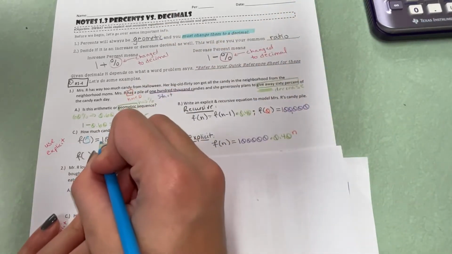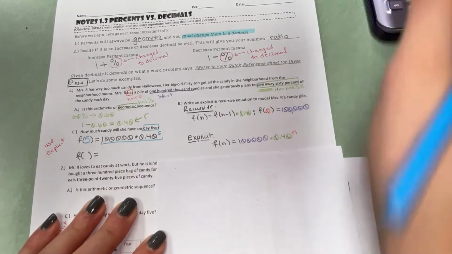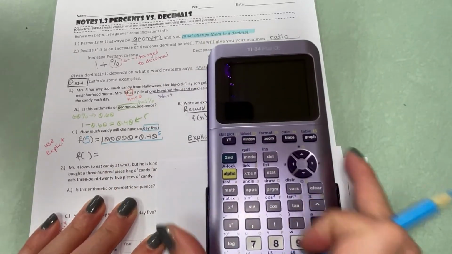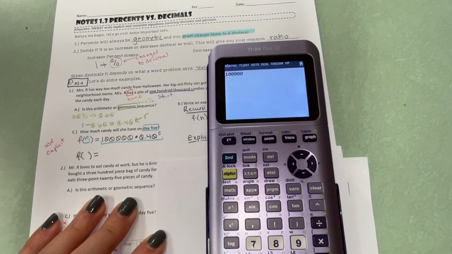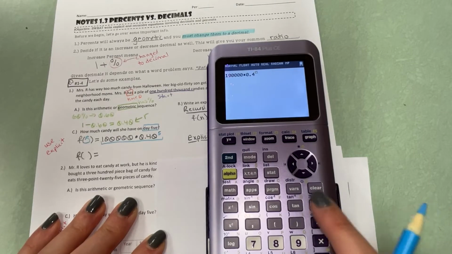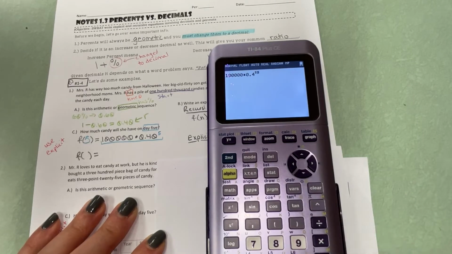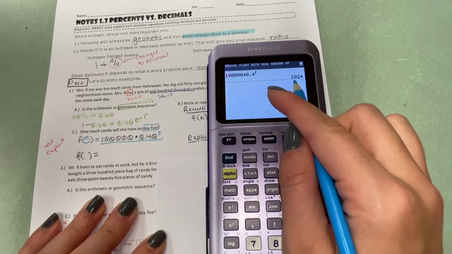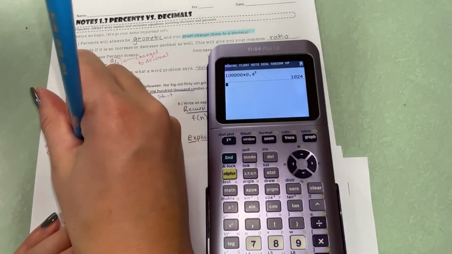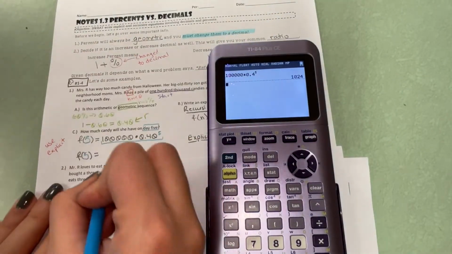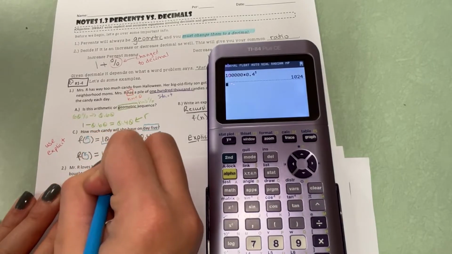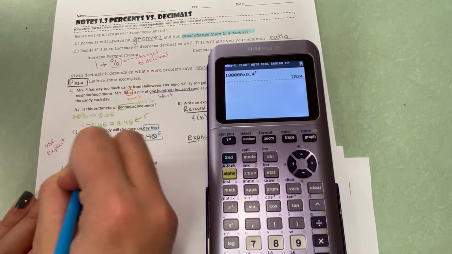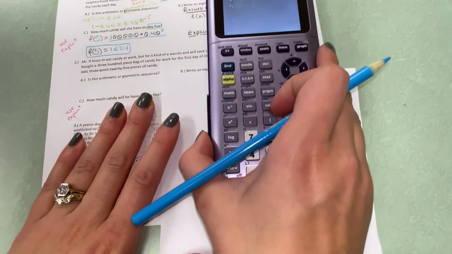So what I'm going to do is take these numbers right here and type them into my calculator exactly. Make sure you have 5 zeros. And make sure to use this button as your exponent for your 5. And we get 1,024. So this is saying on day 5, she's going to have 1,024 candies. So that would be our answer for this. Let's look at the next one.